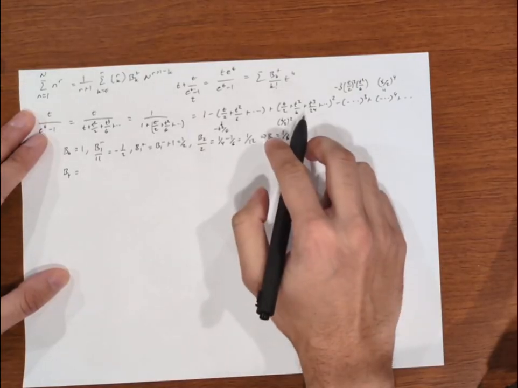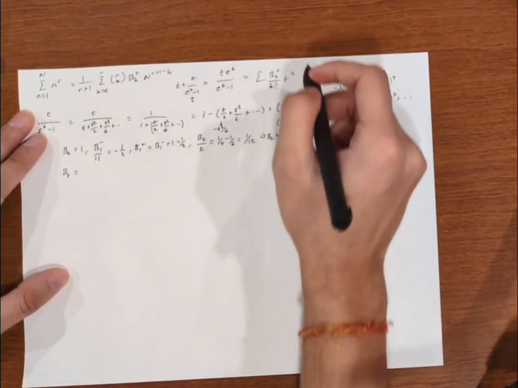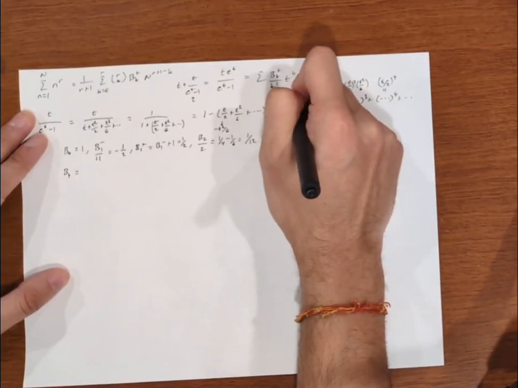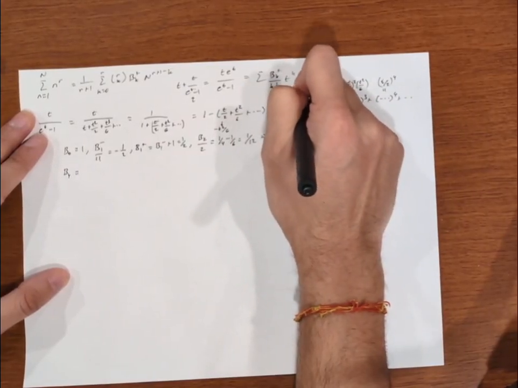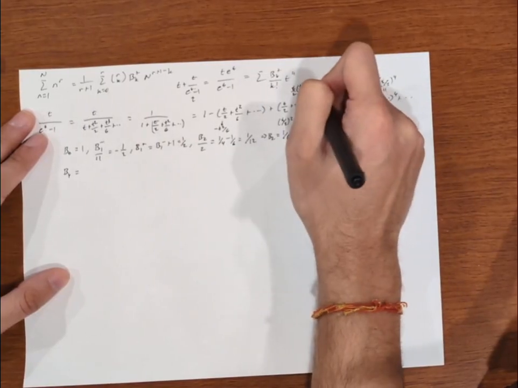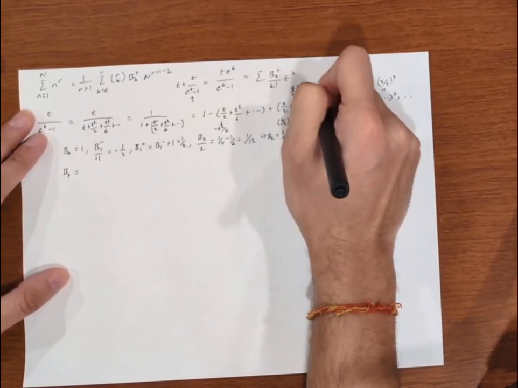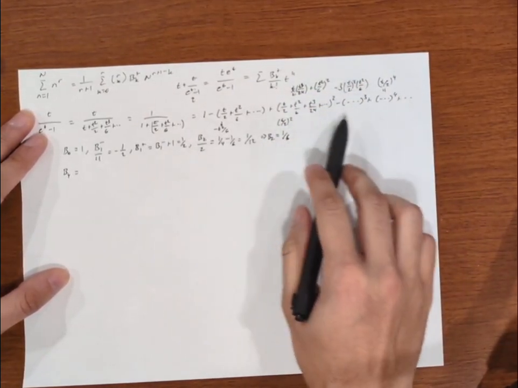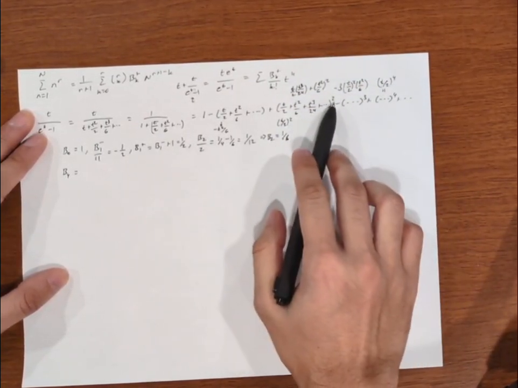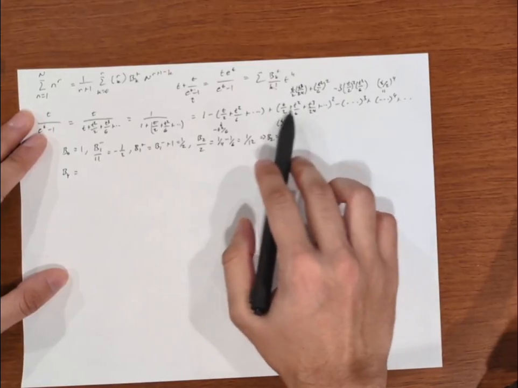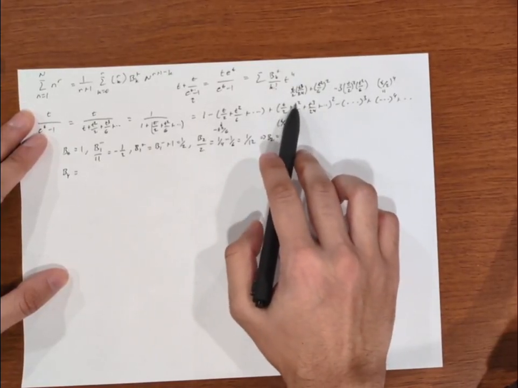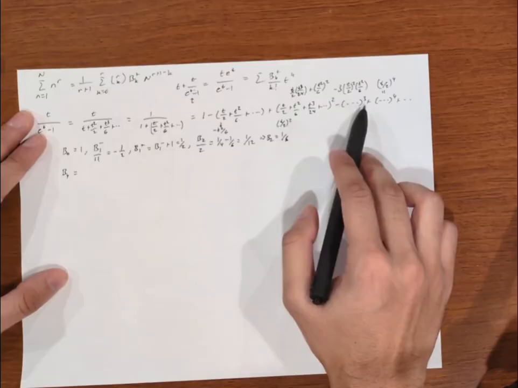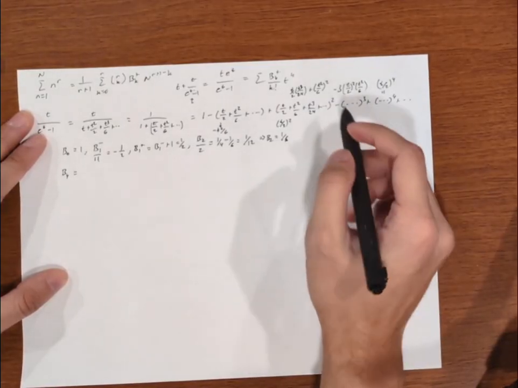Over here, we can get 2 possible ways of getting exponent of 4. We can do t over 2 times t cubed over 24, or we can do t squared over 6 squared. All I'm doing here is, for each of these terms, since this is something squared, I'm picking 2 of these monomials and seeing when I can get the exponent to be 4. Here I'm taking 3 of the monomials, seeing when I can get the exponent to be 4, or whatever exponent you're looking for.